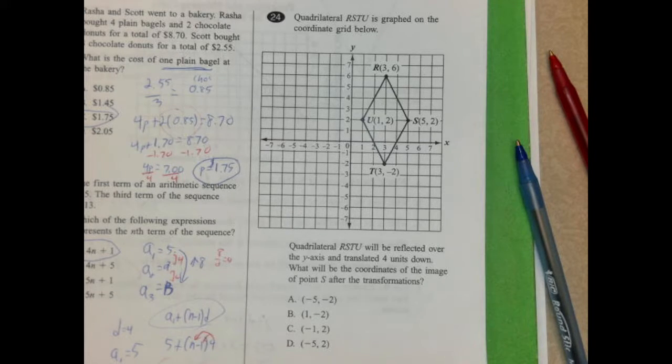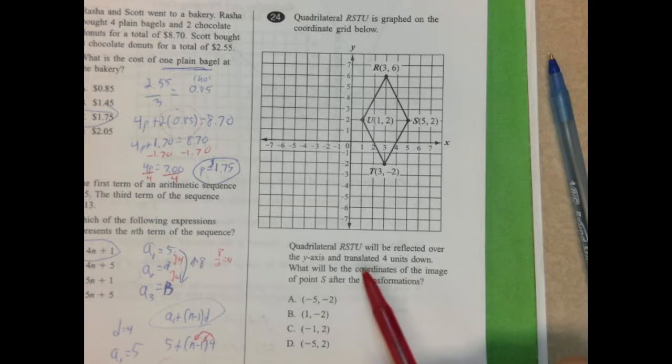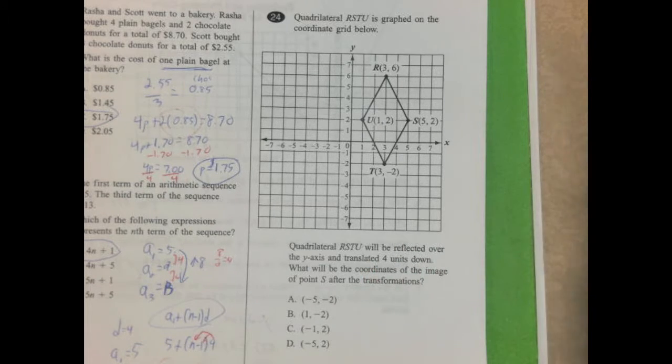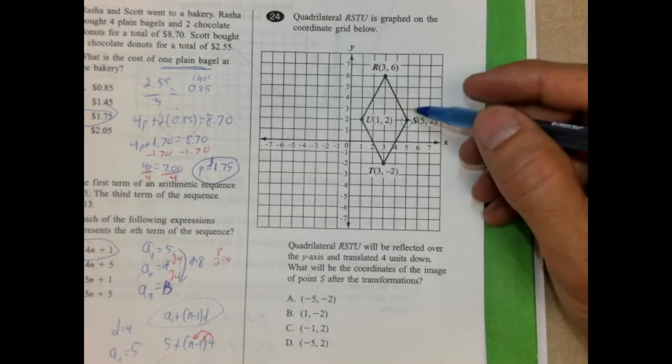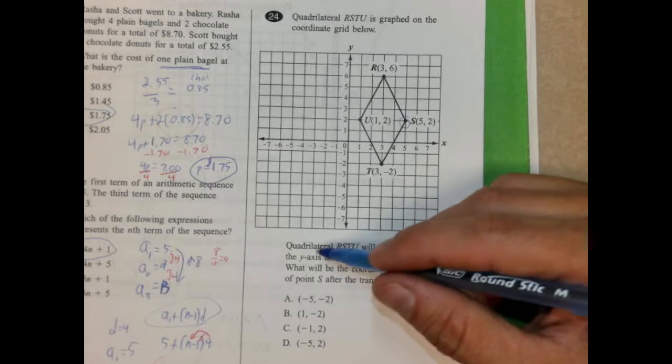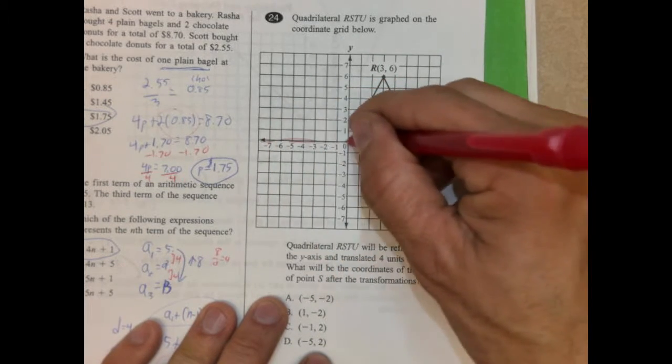Okay, so this is a composite, or series, or sequence of transformations. We're looking at a reflection followed by a translation. So they want to know the coordinates of S. So let's look at S. We're going to deal with just S. So S is going to be reflected over the y-axis. So here's the y-axis.